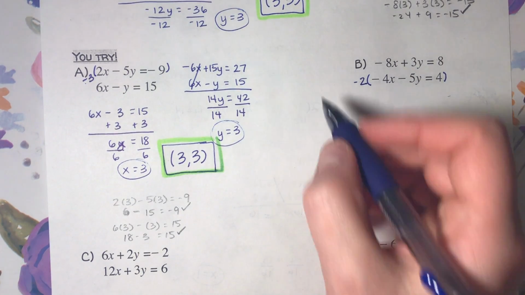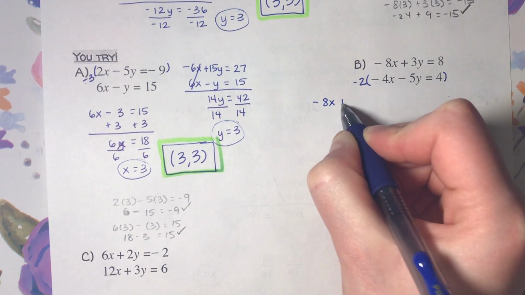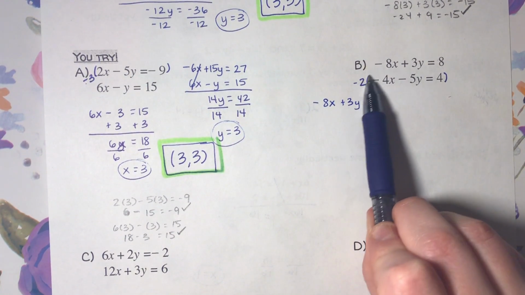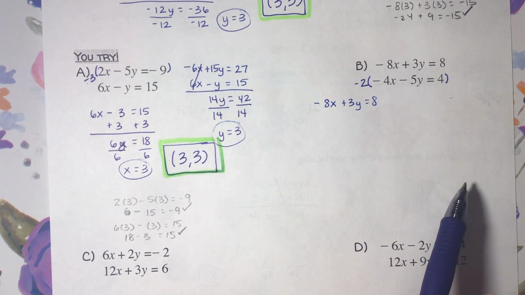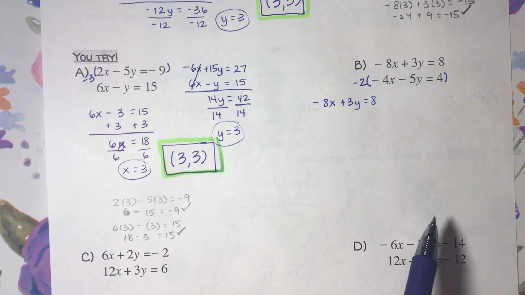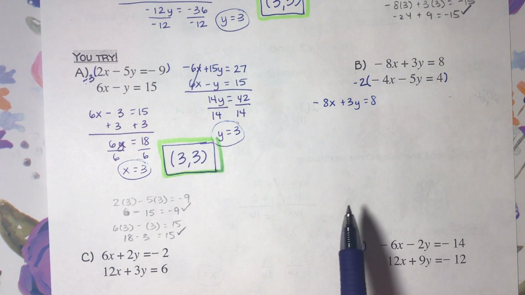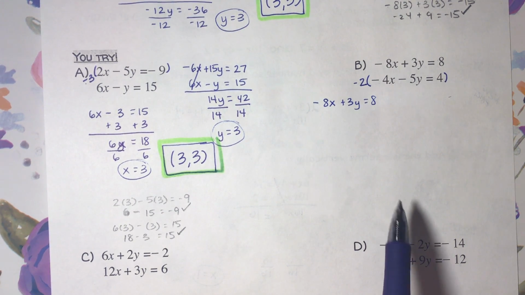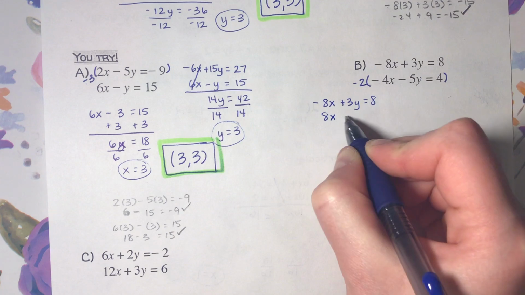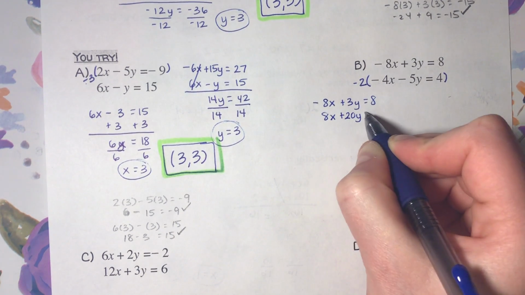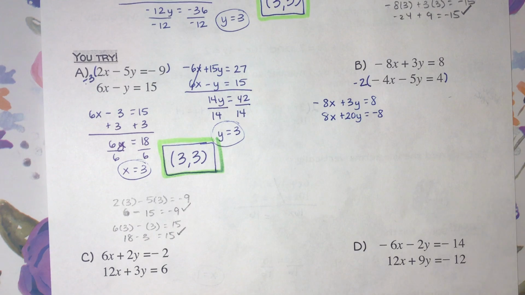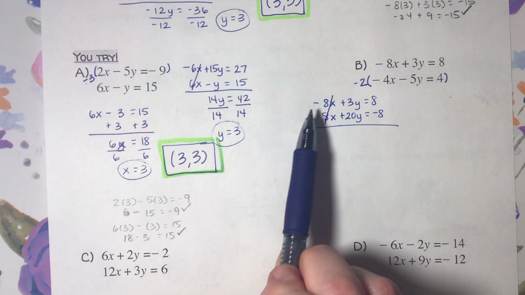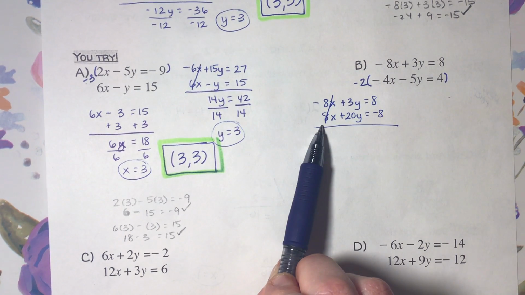So let's rewrite our equations. We have -8x plus 3y equals 8 for the top one, and now I'm taking this -2 and multiplying everything inside my equation by it. Once again, I'm allowed to do this because as long as I do the same thing to both the left and the right sides of an equation, I'm not breaking any math rules. So this gets me 8x plus 20y equals -8. Add those up. My x's now cancel because I have a -8x and a positive 8x, so they go away.